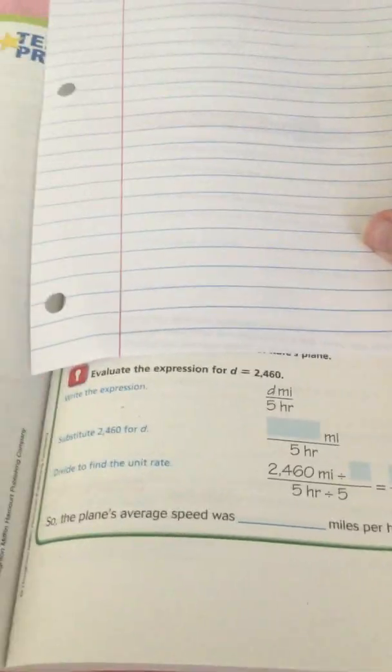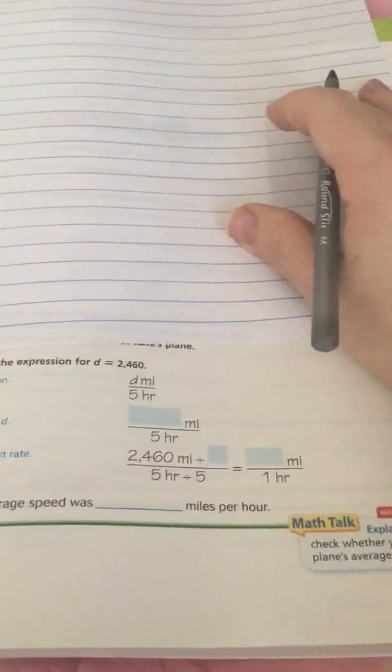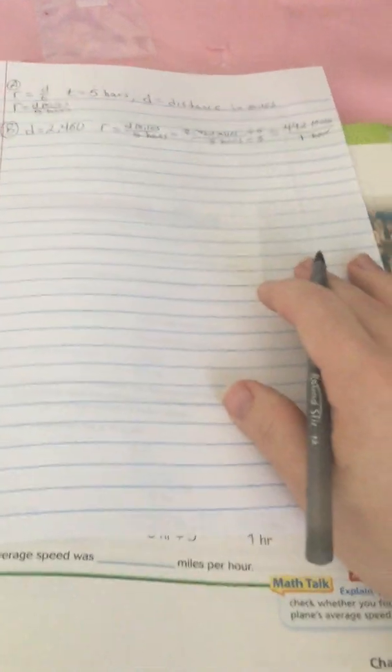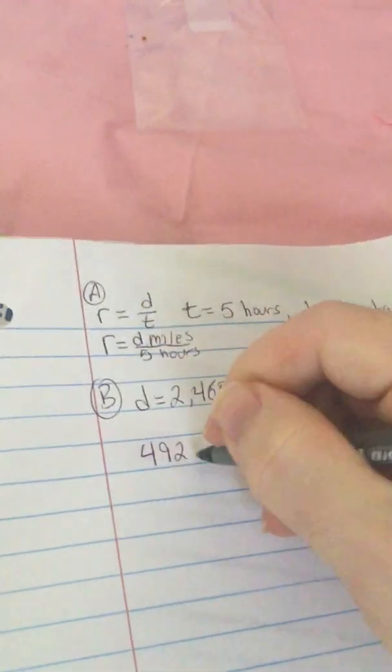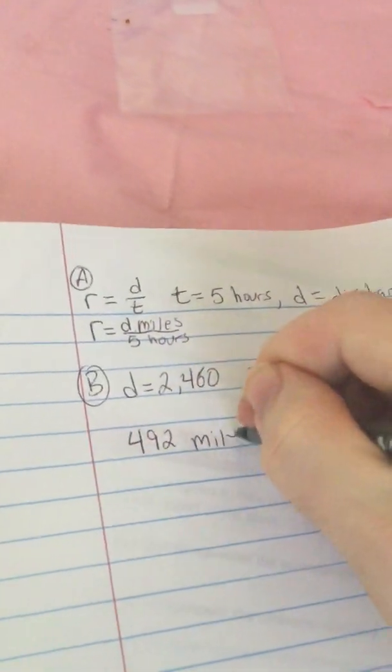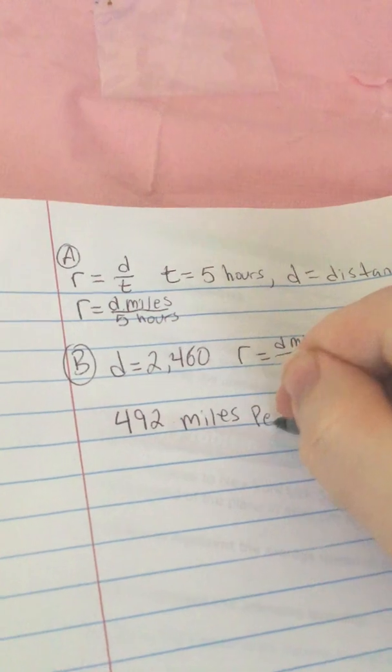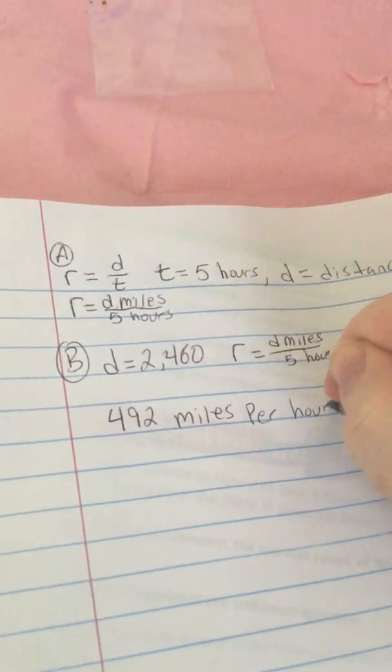So that's going to be our speed. The plane's average speed was 492 miles per hour. So that's for the first question on our page 271.